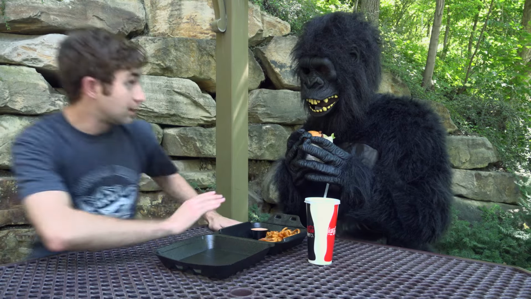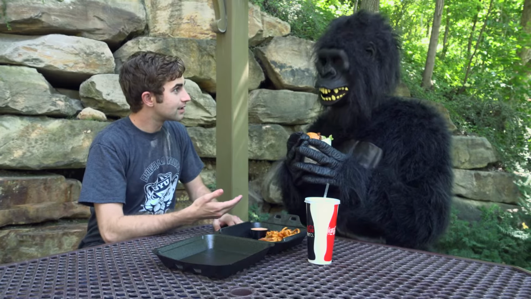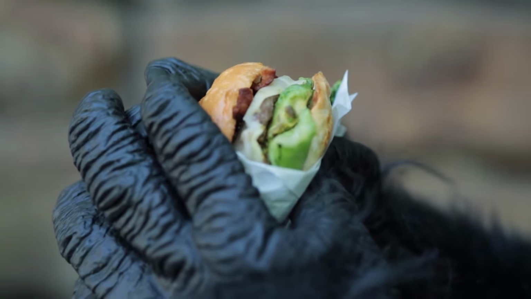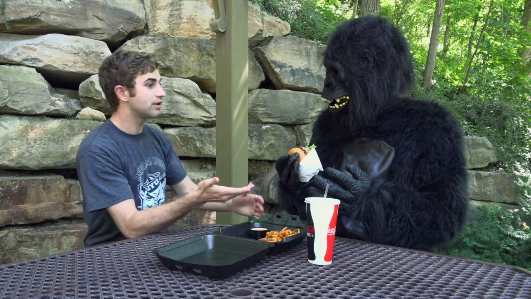Oh, hey, you're not gonna eat that, are you? Do you even know what's in it? There's saturated fat in the bacon and the beef. The avocado is full of monounsaturated fats. Chris, it even has trans fats.